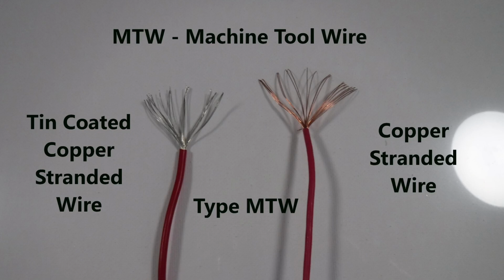It can take a little more current, and it also is less likely to corrode once you put it inside a bad environment. MTW is used throughout industry. It's probably the most common wire used, maybe with the exception of THHN, which we will talk about later.